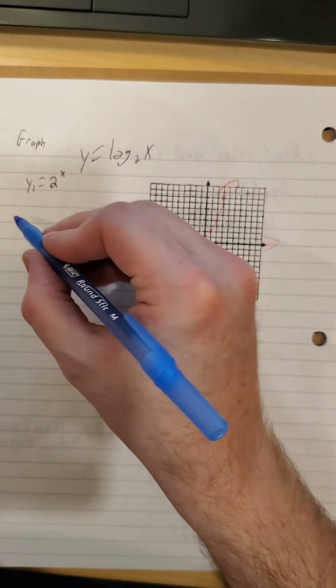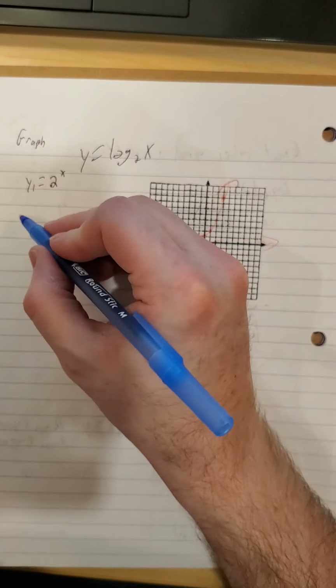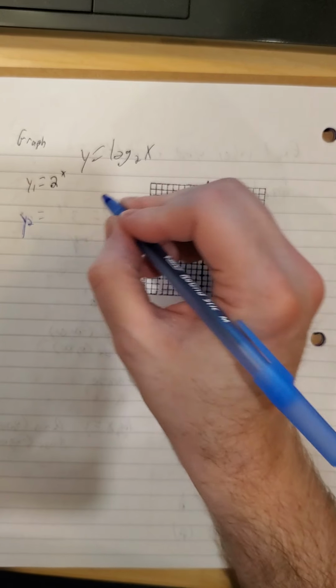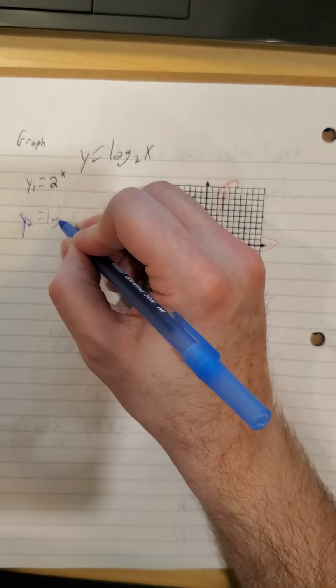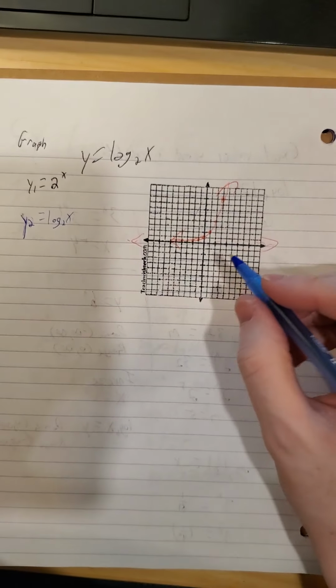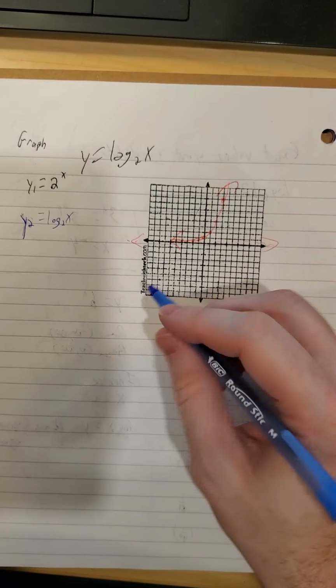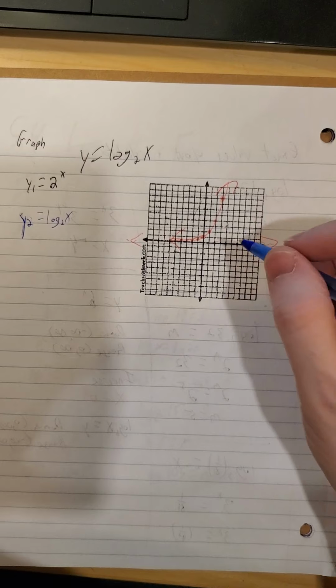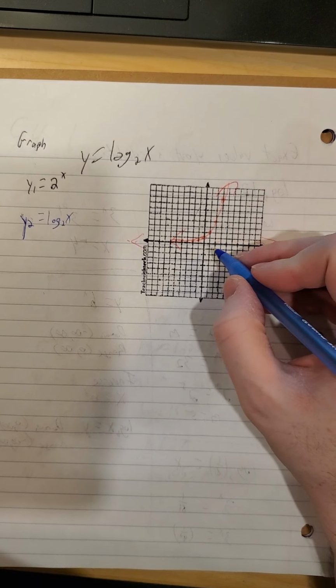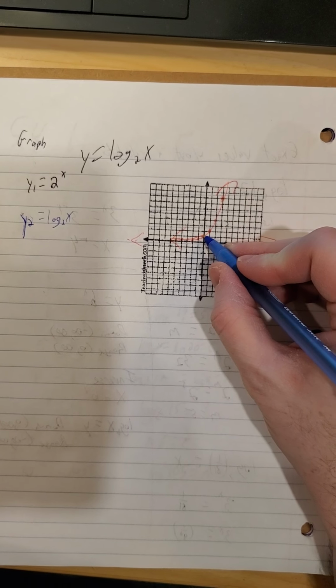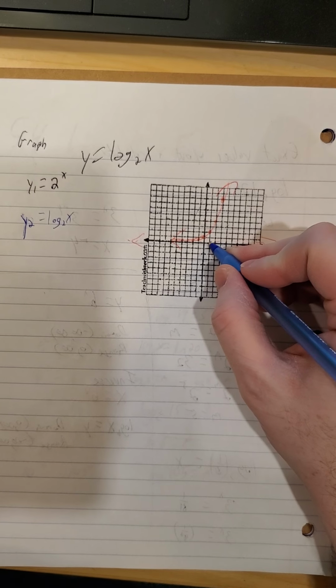So then to switch that over, these two are inverses of one another. So every (x, y) in y1 is now a (y, x) in y2. So for example, we went through (0, 1), now we have (1, 0).